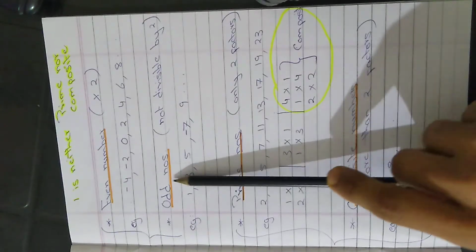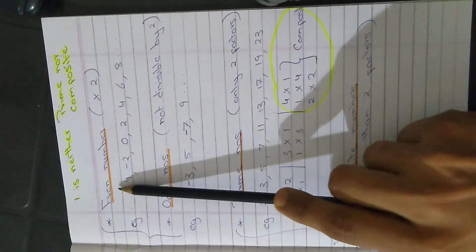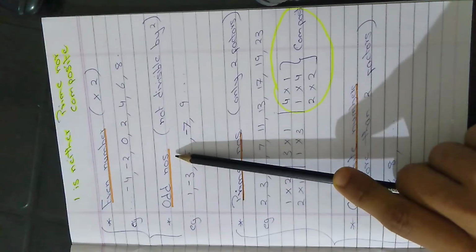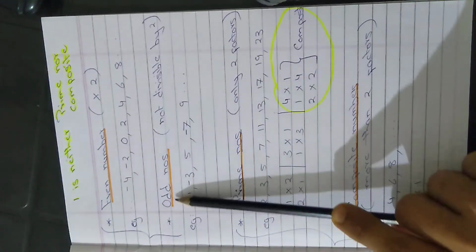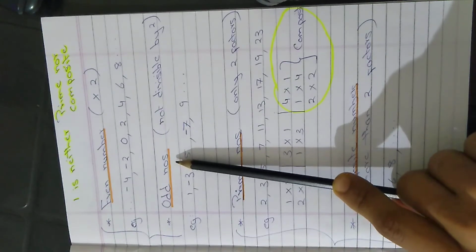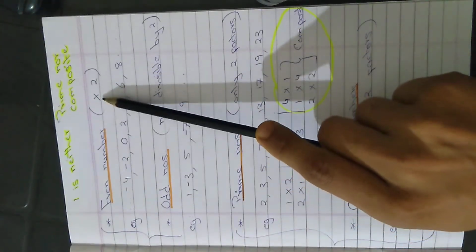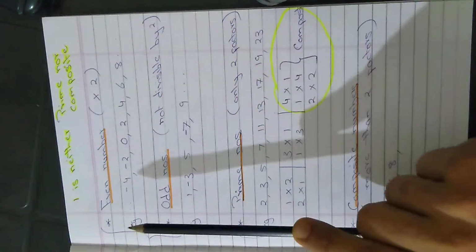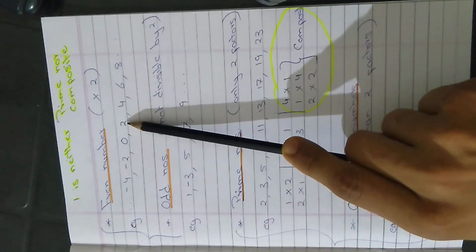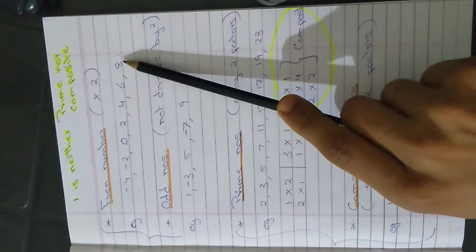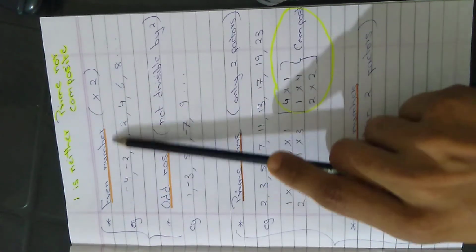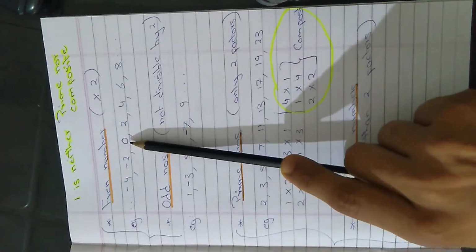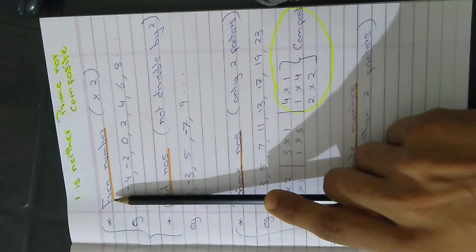Now there's another pair which are called even numbers and odd numbers. All the numbers can either be an even number or an odd number. Even numbers basically are multiples of 2. Here I have written multiples of 2: 2, 4, 6, 8. Basically we have to write the table of 2. Those all numbers are even numbers. And remember, even 0 is also an even number.